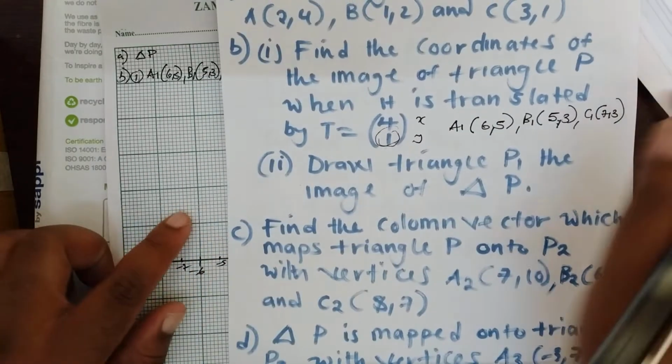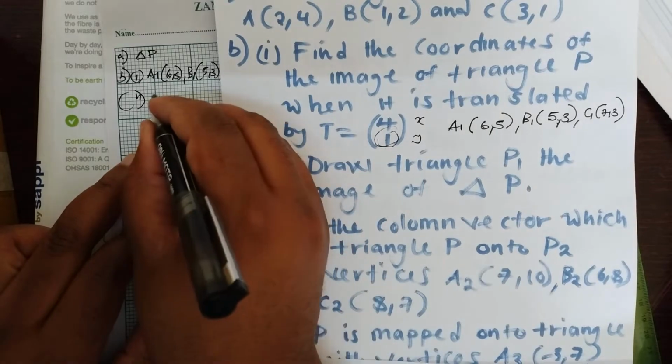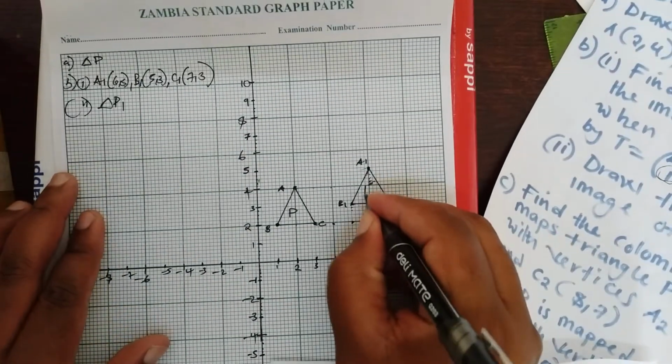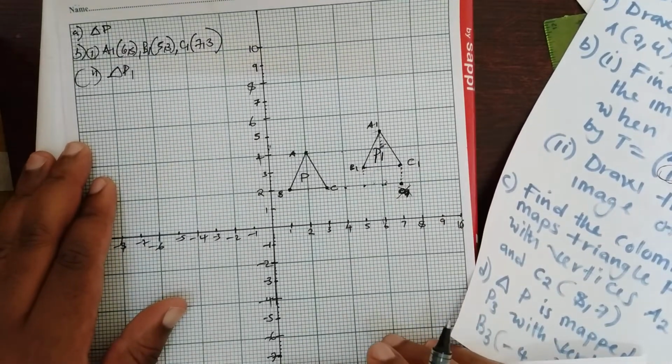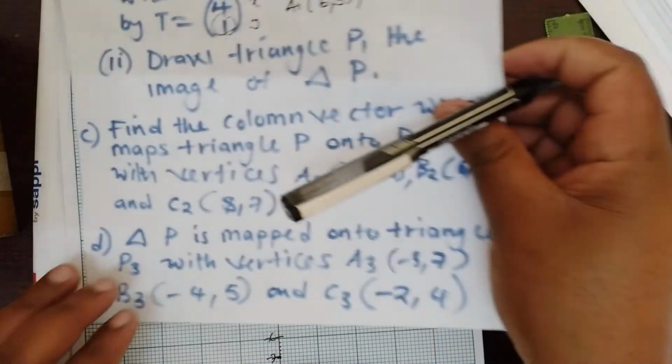So here, Roman numeral 2, where we are asked to draw, we are going to say this is triangle P1, the one that we have drawn. So we'll call this P1. Okay, that is P1. I hope that is okay. Let's go to C.